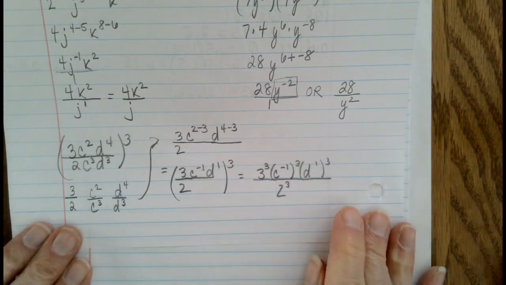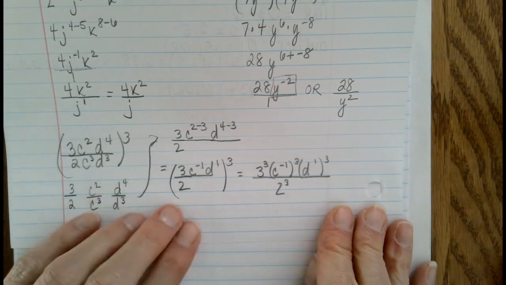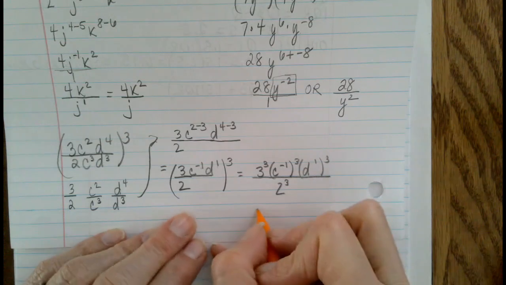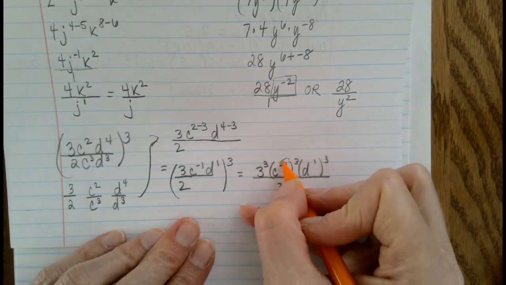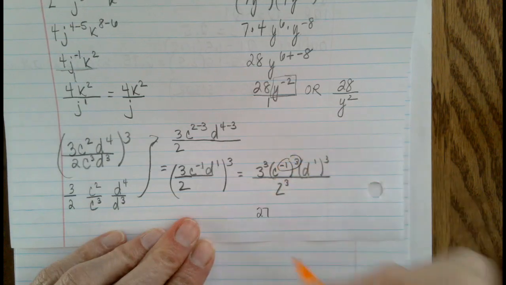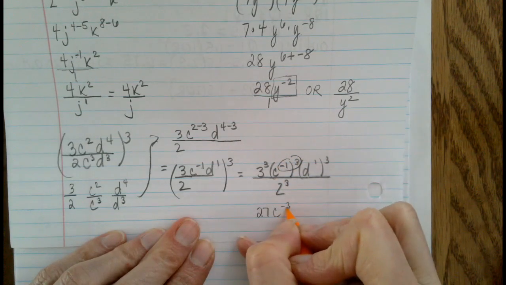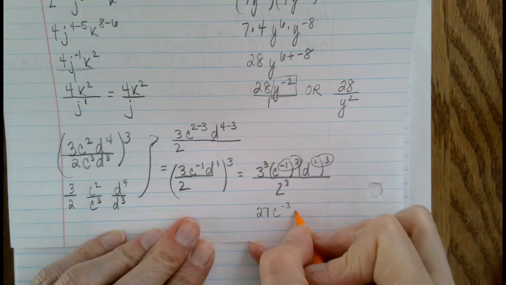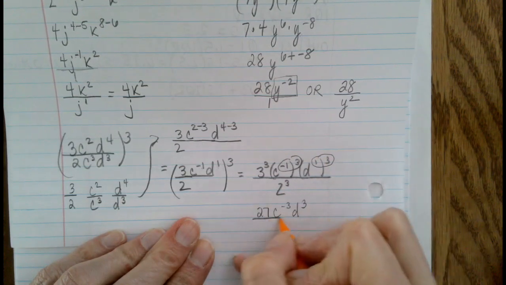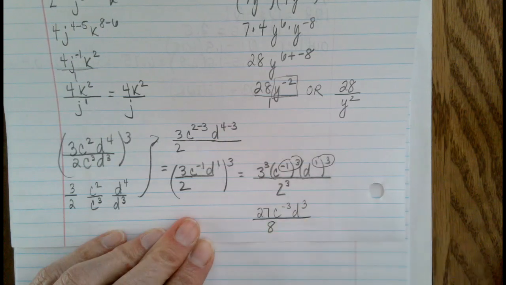So when we simplify that, again, don't hesitate to use Desmos. 3 cubed is 27. It means 3 times 3 times 3. Superpower here, negative 1 times 3 is negative 3. Superpower, positive 1 times 3. And then 2 cubed is 8.